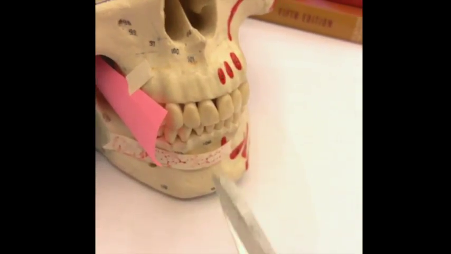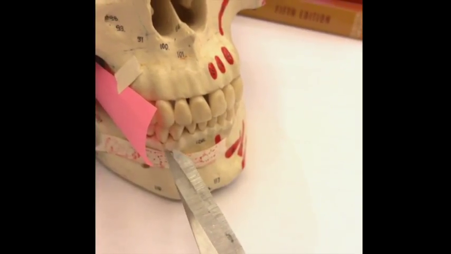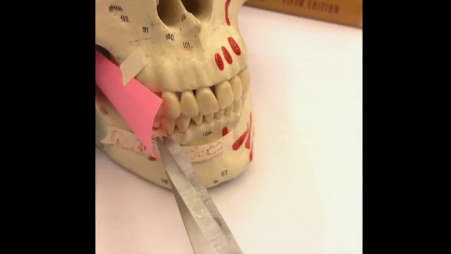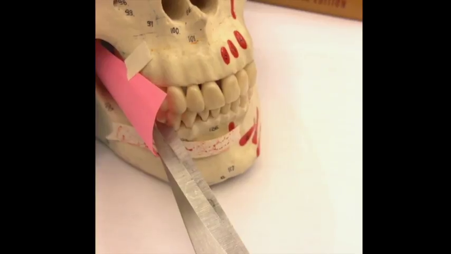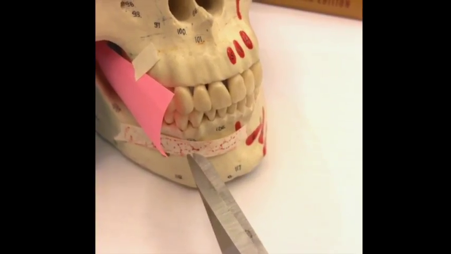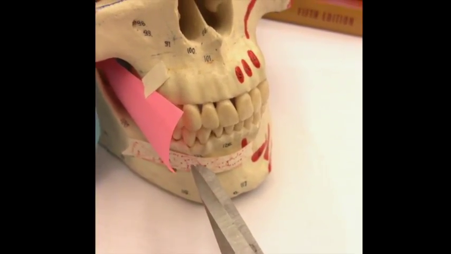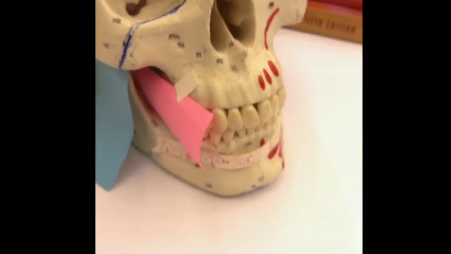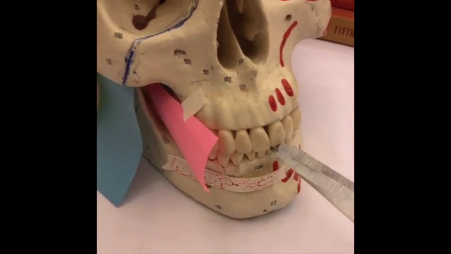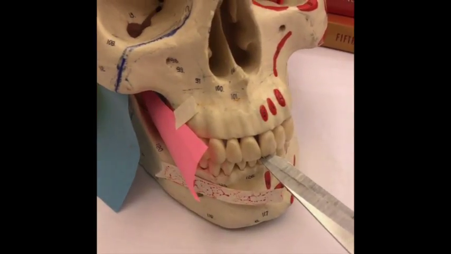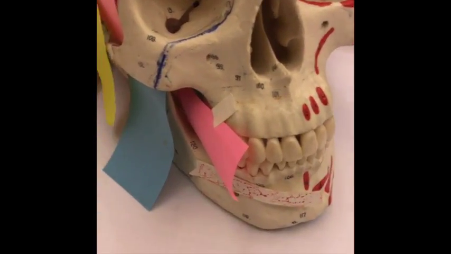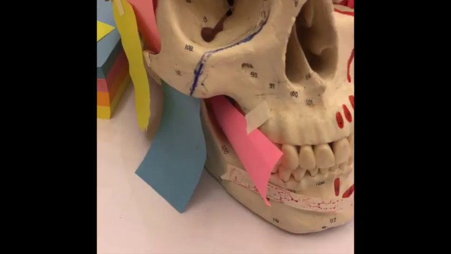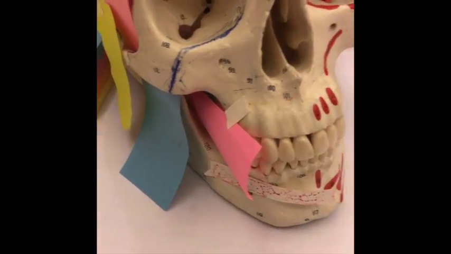And yes, this space also could communicate with the vestibular space infection. So this is our vestibular space infection, and this is the space of the body of the mandible, so it could communicate with this one. On the lingual side here, it could also communicate with the submental, submandibular, and sublingual spaces.